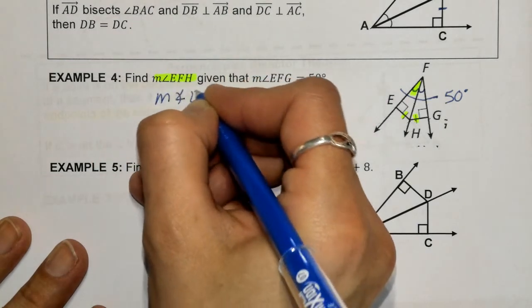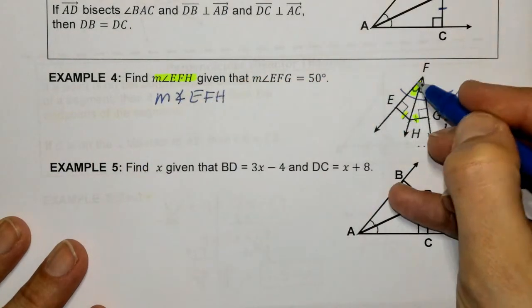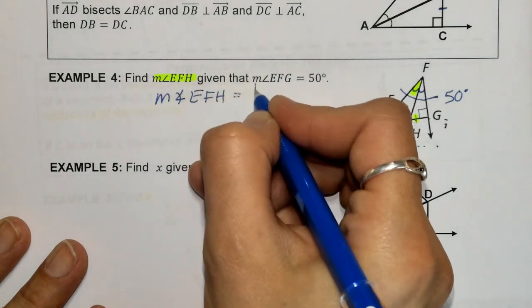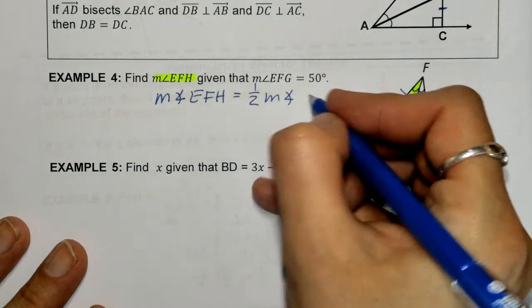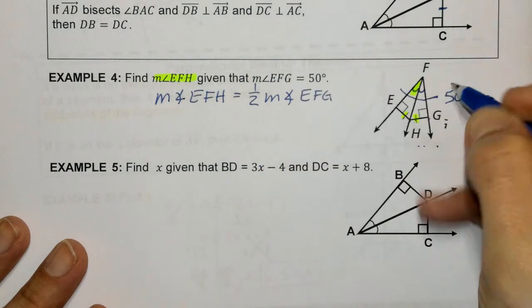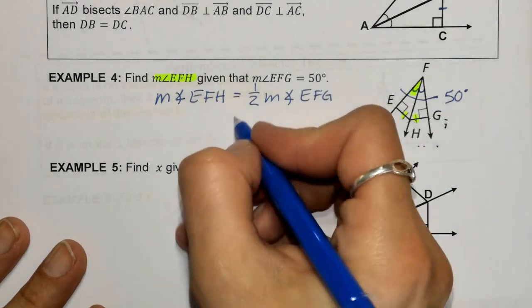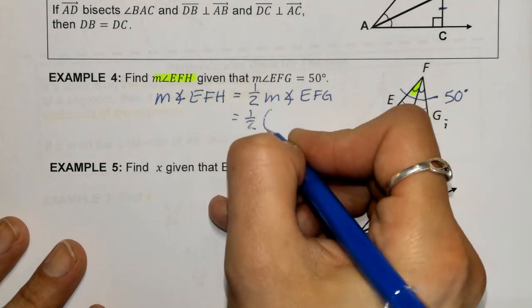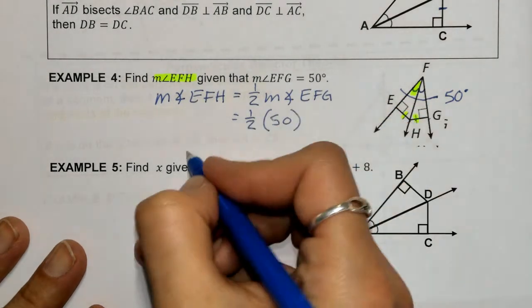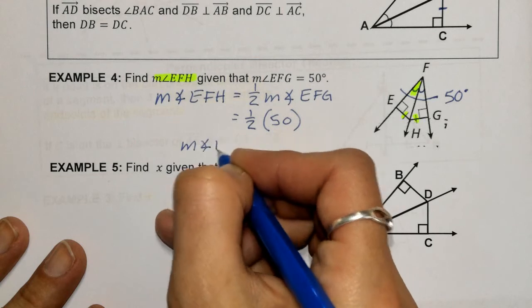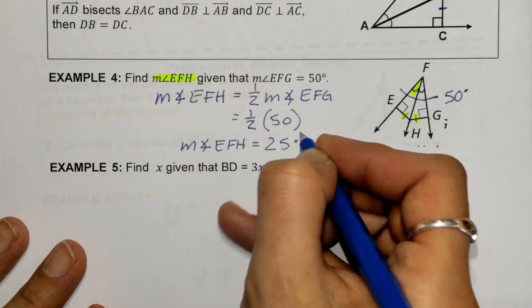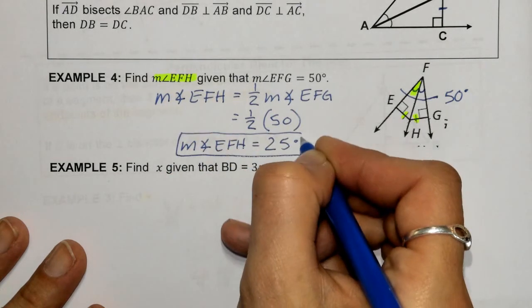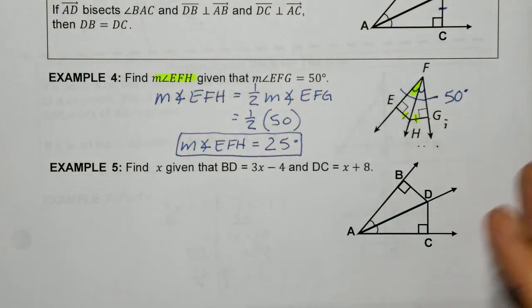So if the whole entire thing is 50 degrees, we can determine here that the measure of angle EFH, what we're looking for, is going to be half the measure of the entire angle EFG, because the angle bisector cut it in half. So we have 1/2 of that 50 degrees, concluding the measure of angle EFH is equal to 25 degrees. All depending on what information they give you. They gave us the whole angle. We needed to cut it in half because it was a bisector.